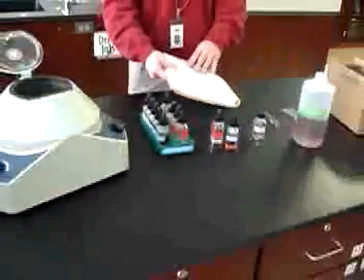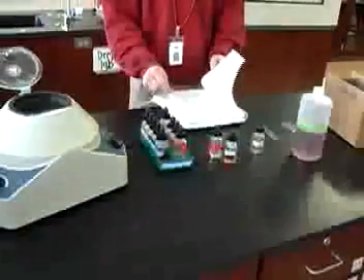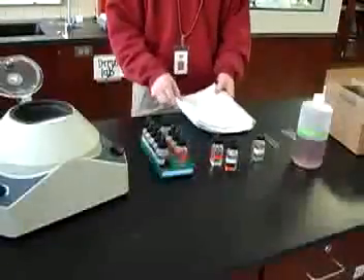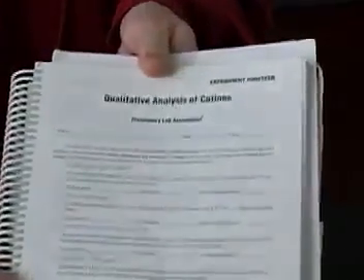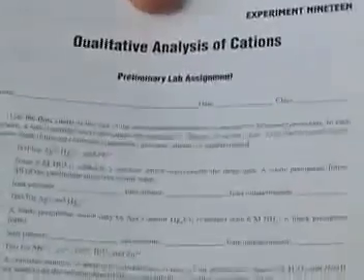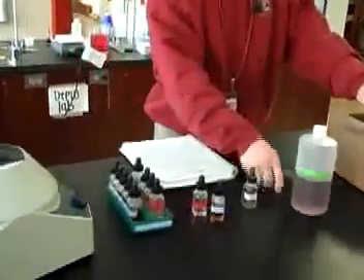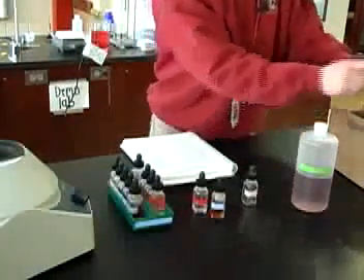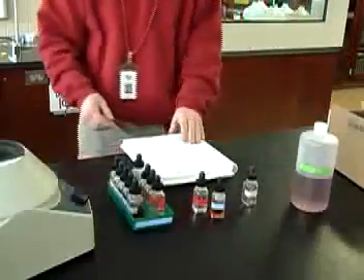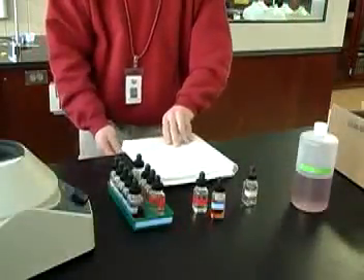Okay, if you go back to the very beginning of the lab, there's a number of questions. It's called the preliminary lab assignment. It looks kind of like this. And there's a number of questions to answer at the very beginning about the qualitative analysis scheme. We're going to go through a few of those right now, and I think we'll take 10 minutes and see how far we get. And we won't answer every question, but we'll get a good idea of how the scheme works before the lab actually starts.